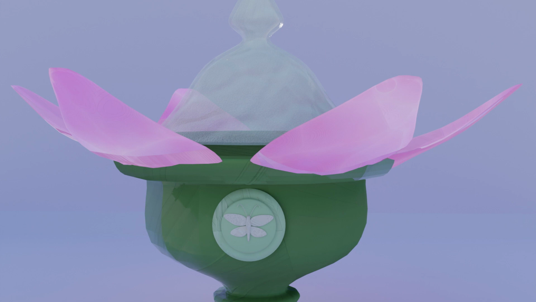And that's everything that I did to create this 3D container.